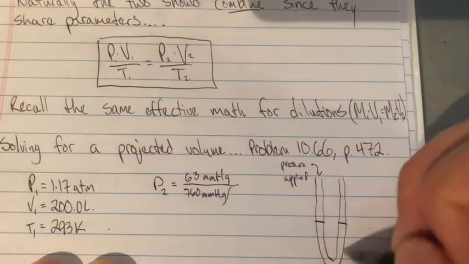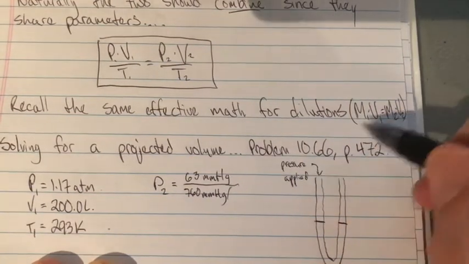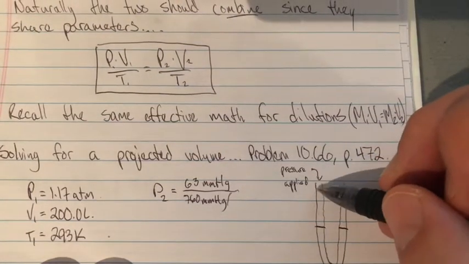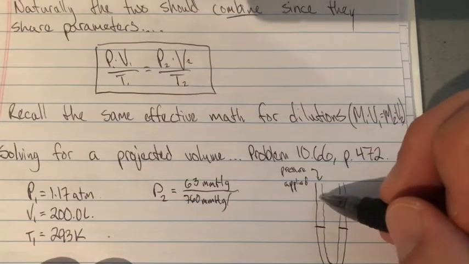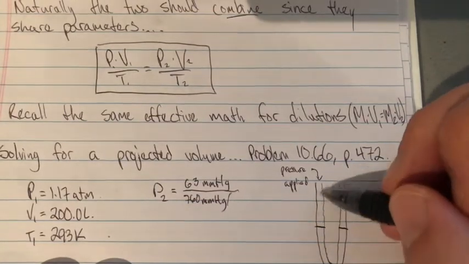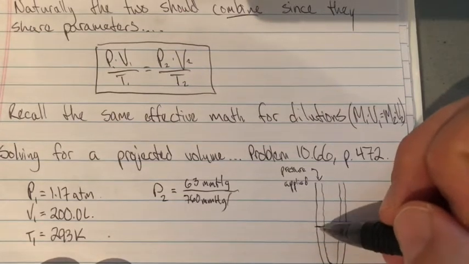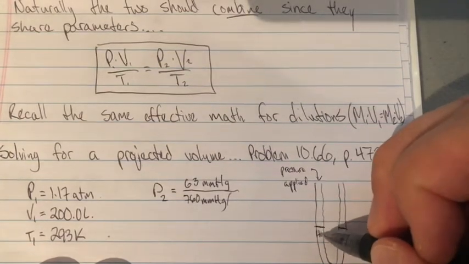That mercury is going to shift over this way. So if there's an atmospheric pressure reading higher than 1 atmosphere, that's going to start to push or create more force to displace this mercury. So I'll just write Hg right here.